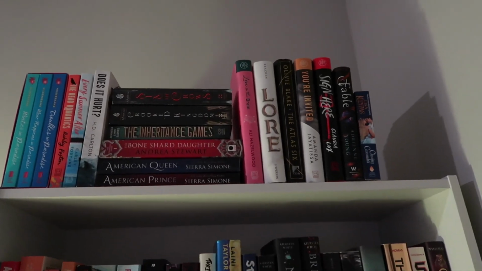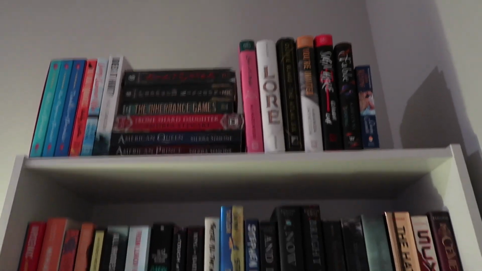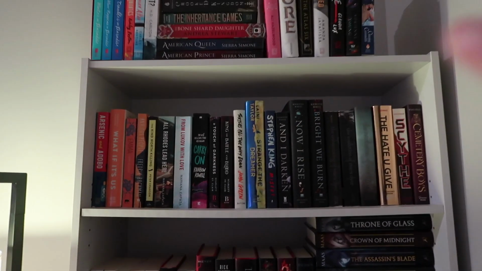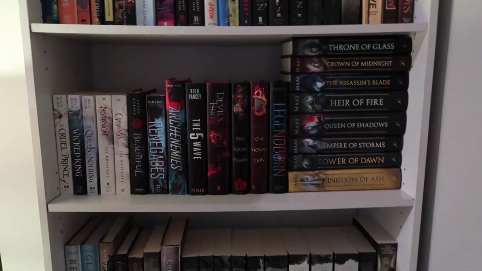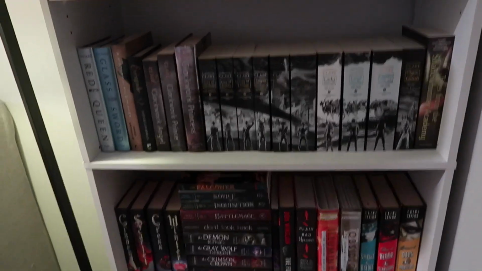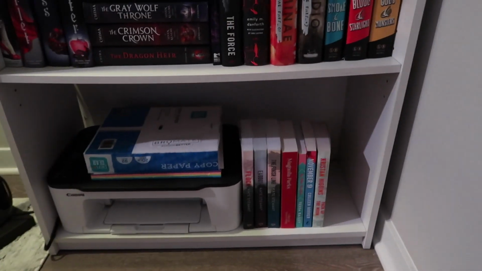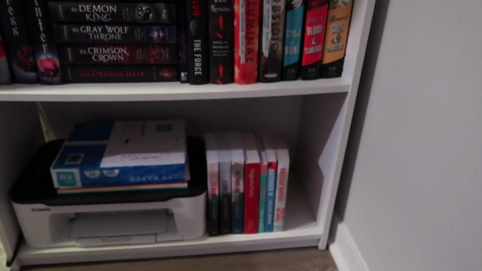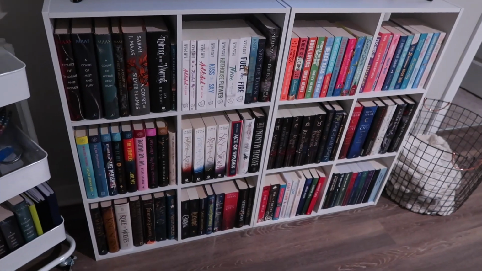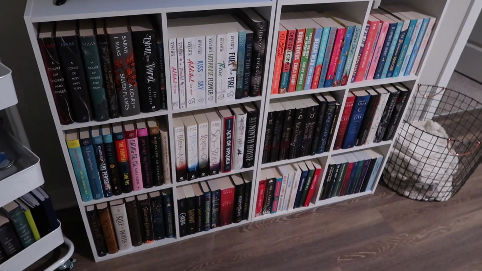So starting with my tall bookshelf, we have shelf number 1 at the very top, number 2, number 3, number 4, number 5, and then we have number 6 down here that also has my printer on it, so it's like a half shelf type situation. And then we have this right here, which I use for a TV stand, and it has books on it.